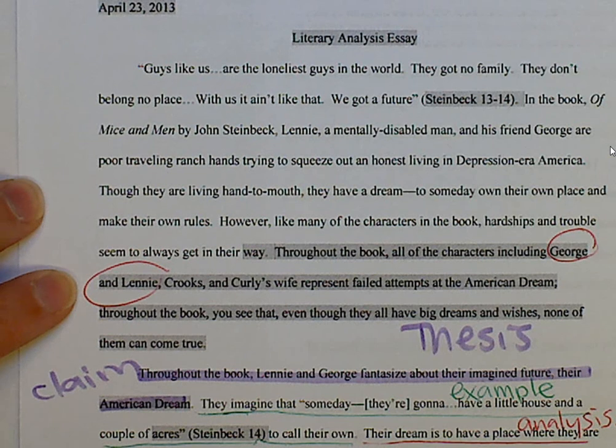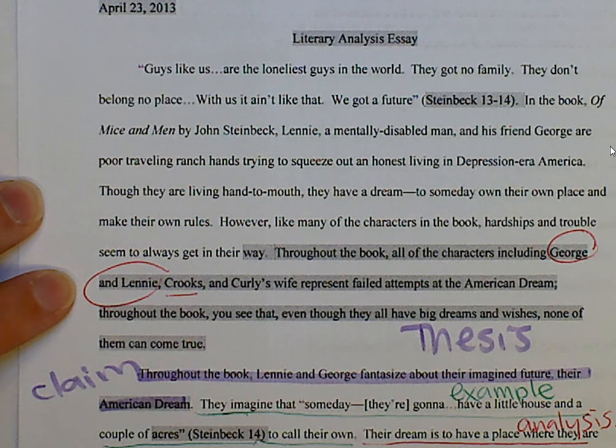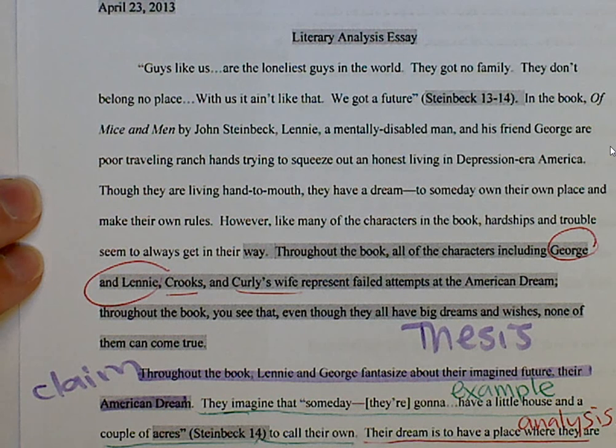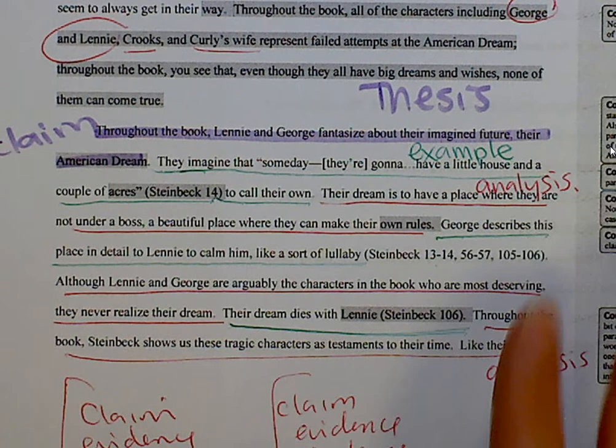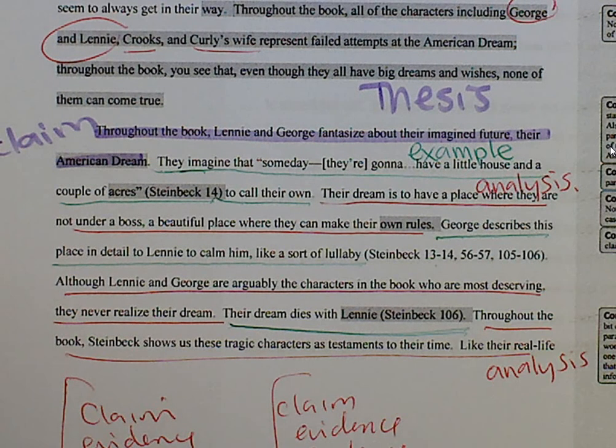Then you can tell from my thesis that my second paragraph is going to be about Crooks, and my third paragraph about Curly's wife. And then I'm going to explain more about it in my conclusion. So hopefully that makes sense. I'm going to try and give some more examples in a future video just to give you an idea of how different authors might write the same thing. I'm going to try and find some student examples for you.